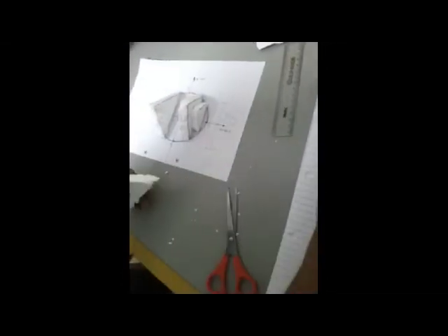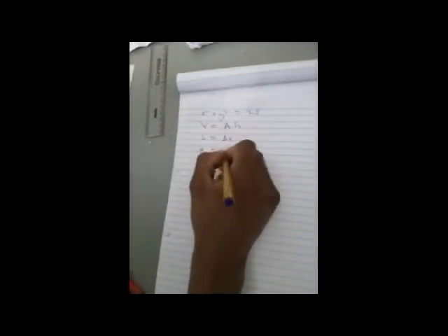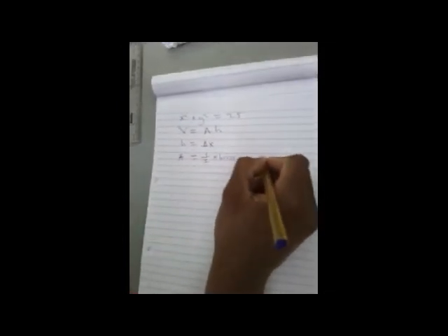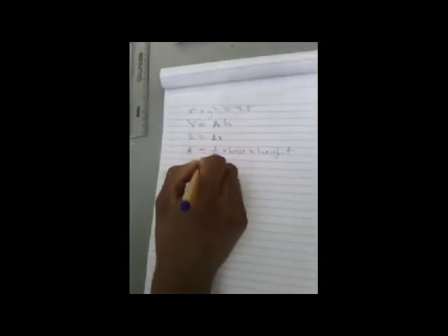Now the key thing is to find the cross-sectional area, since we said our volume is cross-sectional area times h. Our h, which is the thickness, is equal for all our triangles. So the key thing is to find our cross-sectional area. In this case we have triangles, so we'll be using the equation half times base times height. Therefore we need to find the height and the base in terms of y.